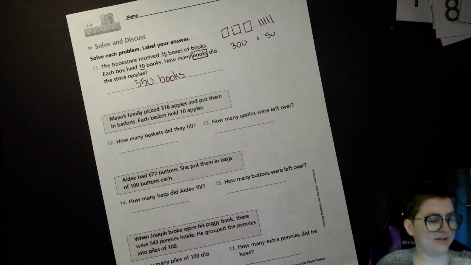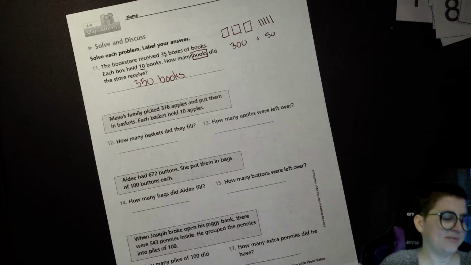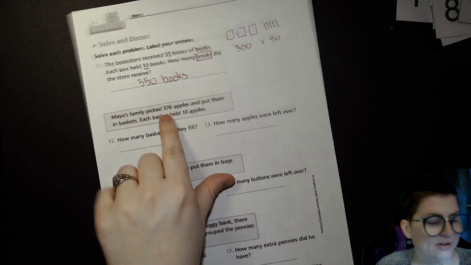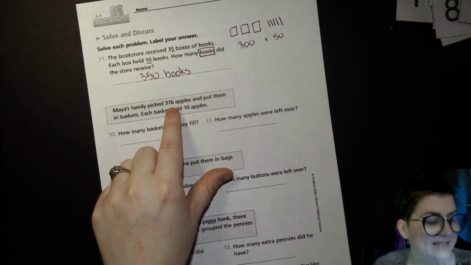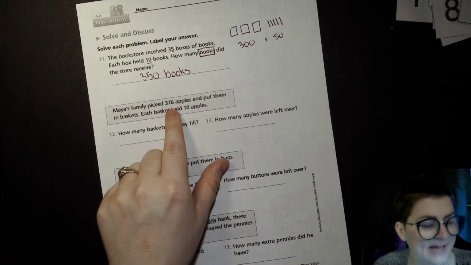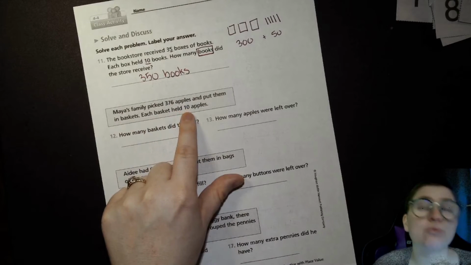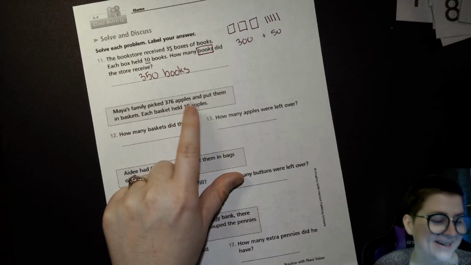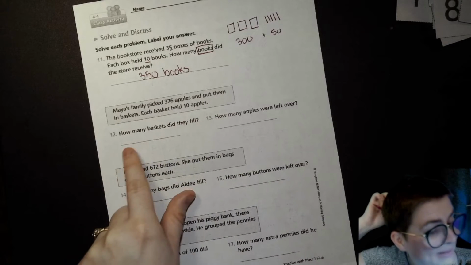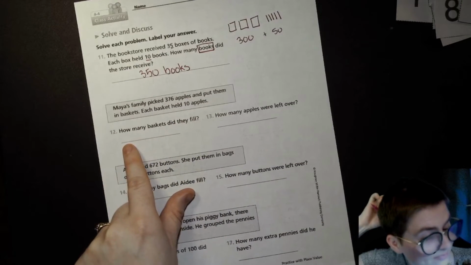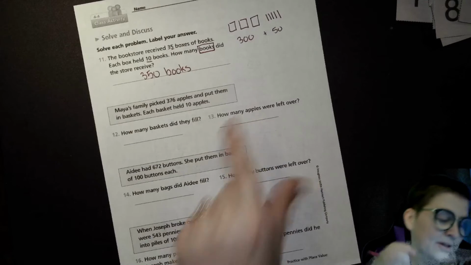Okay. Let's do number 12 and 13. Maya's family picked 376 apples and put them in baskets. Each basket held 10 apples. So how many baskets did they fill? How many apples were left over?